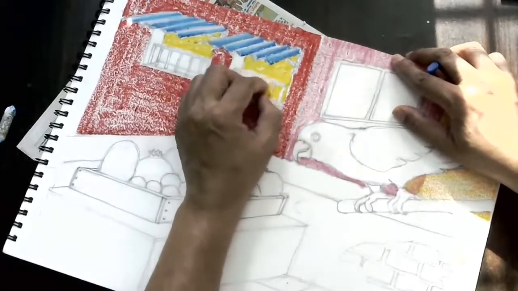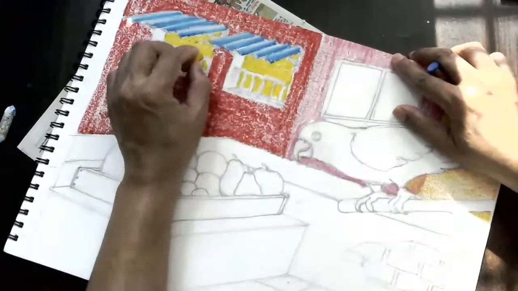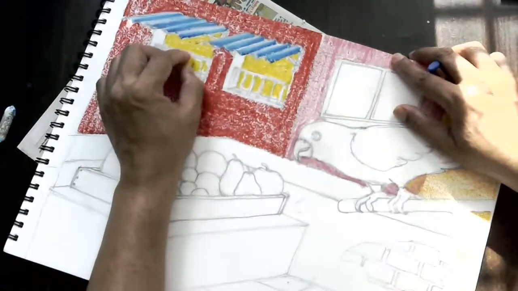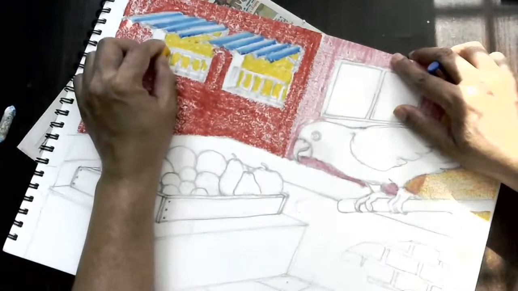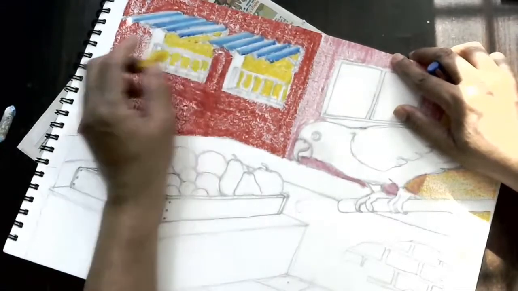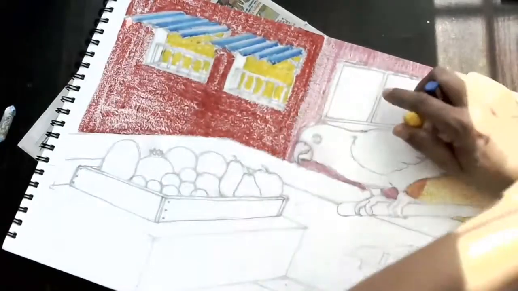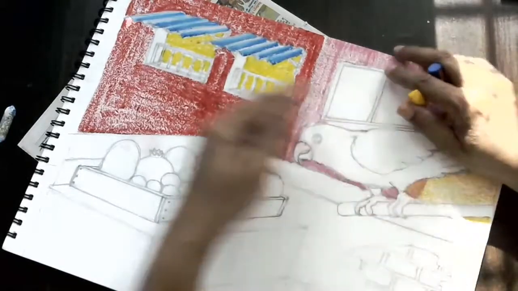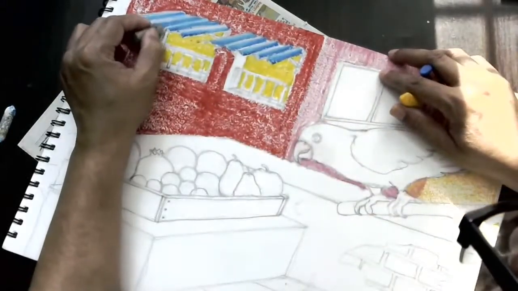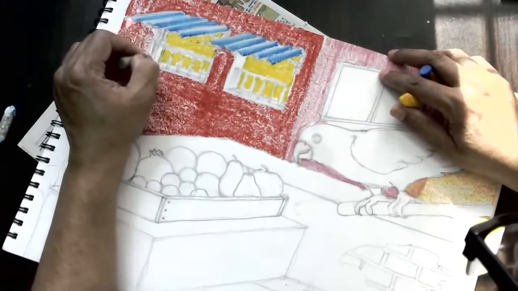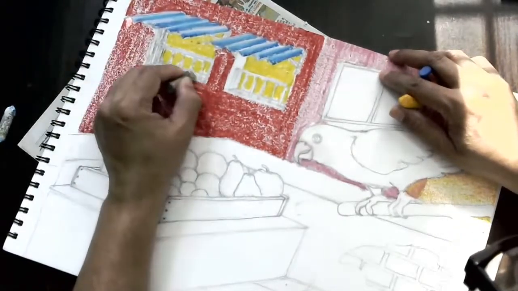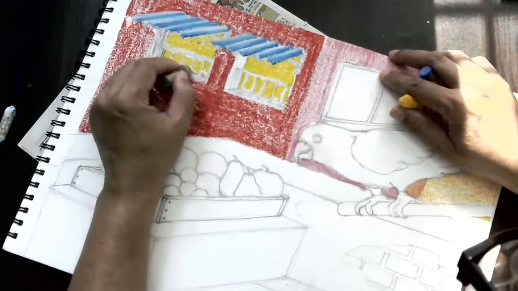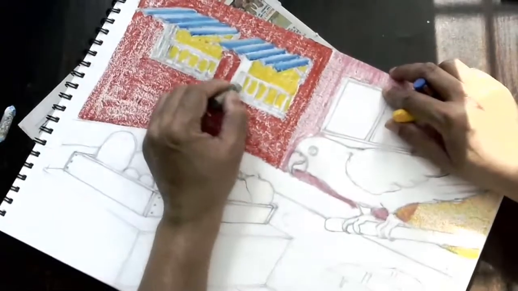The center portion like this. Yellow painted walls behind this. And on this side, we can have a very light gray, just a little bit, like this.